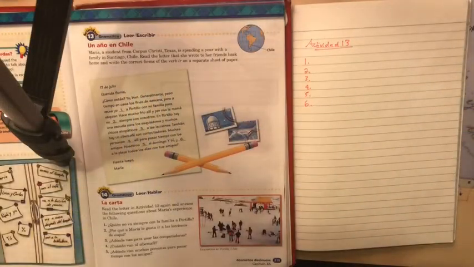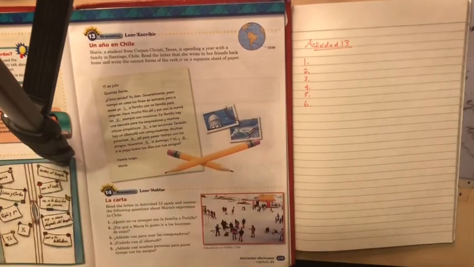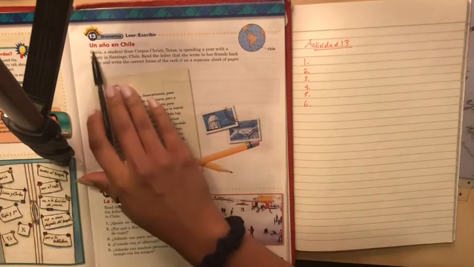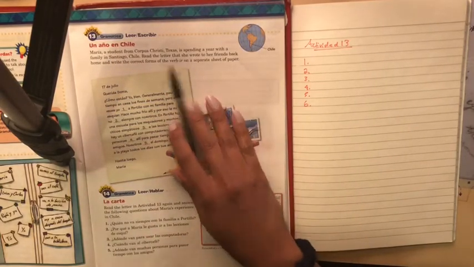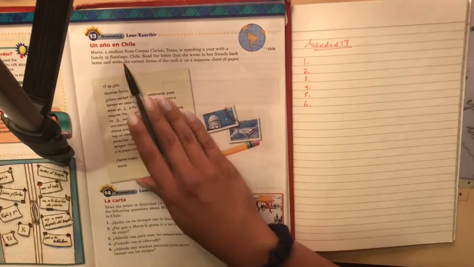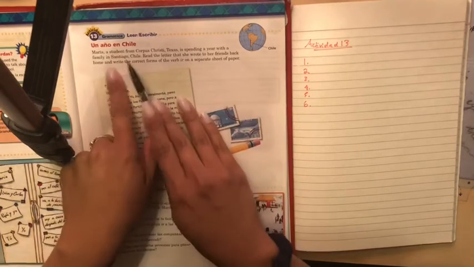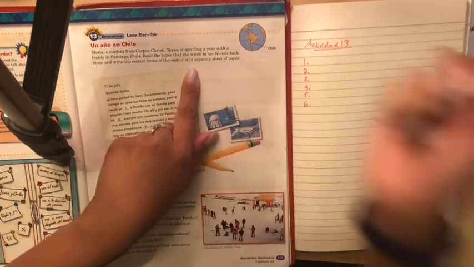Okay, so we're on page 219, right? And here we are on Actividad 13, and it says un año en Chile. So that's a year in Chile. Maria, a student from Corpus Christi, Texas, is spending a year with her family in Santiago, Chile. Read the letter that she wrote to her friends back home and write the correct forms of the verb ir on a separate piece of paper, okay?